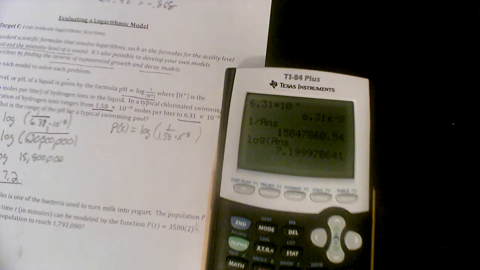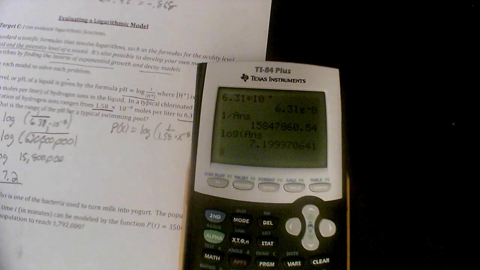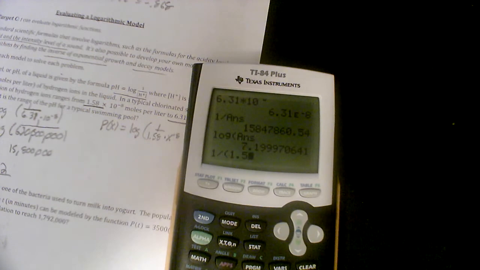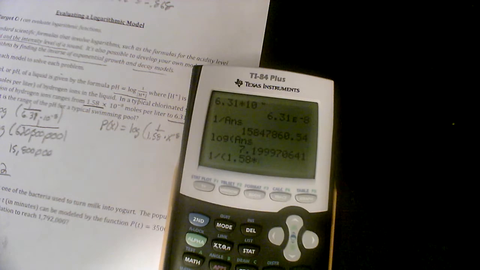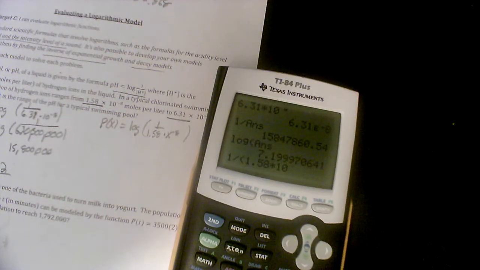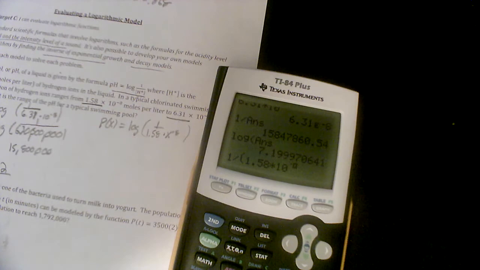We'll do this all at once now. So here we go. I'm going to stick that whole thing in there. That is 1 divided by, I'll put in parentheses, 1.58 times 10 to the negative 8 power.